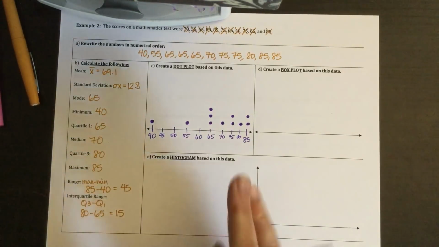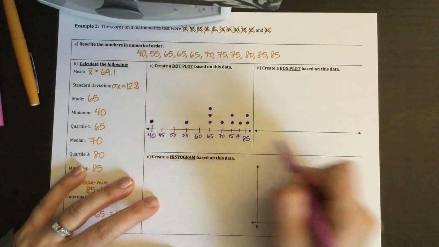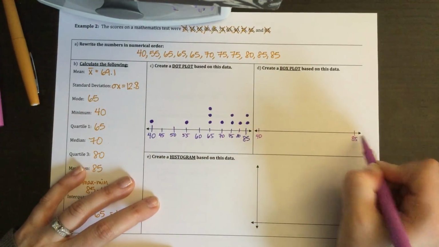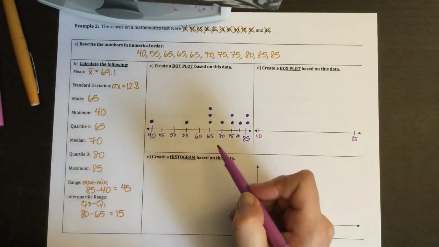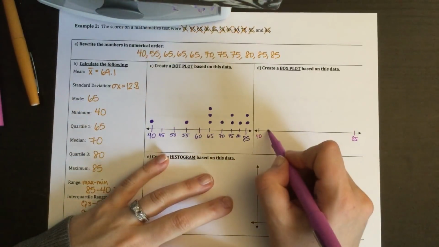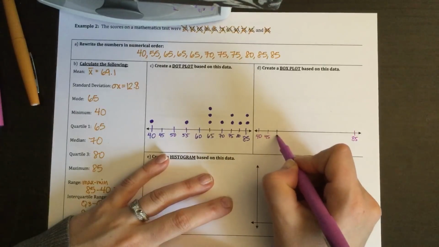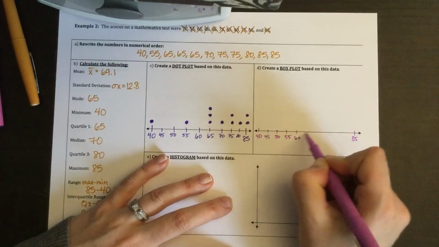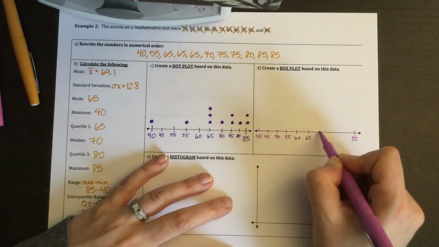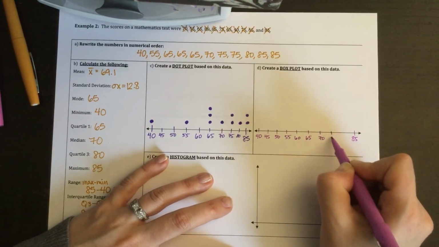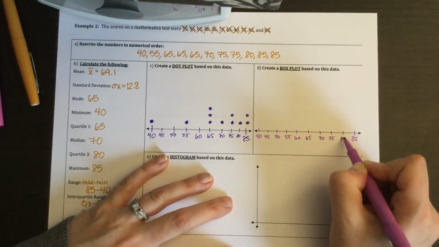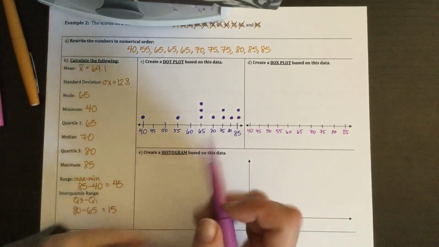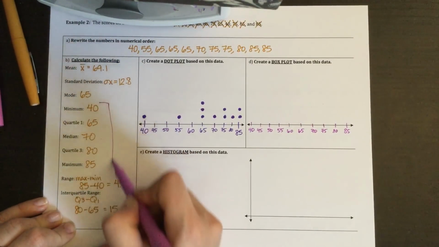Okay. Up next, I need a box plot. So I'm going to, again, go from 40 to 85, and this time maybe I'll space it a little bit better. Oh yeah, that looks much better. All right, and I'm using my 5-number summary here.